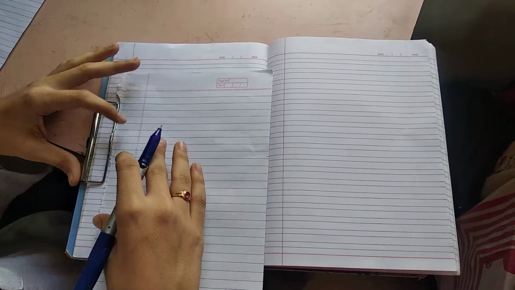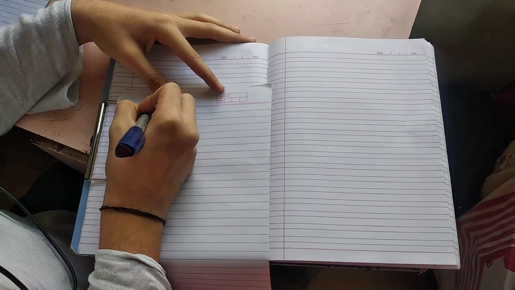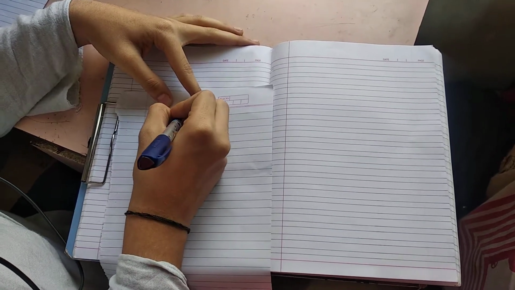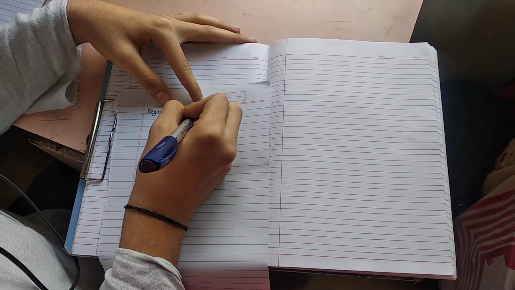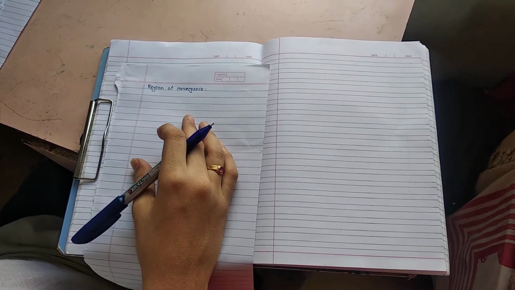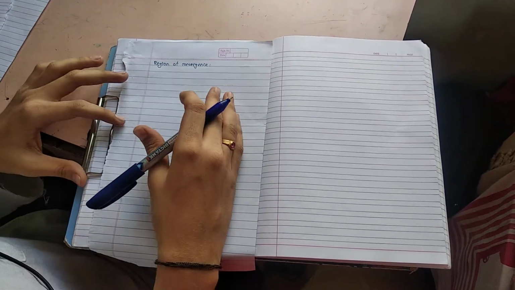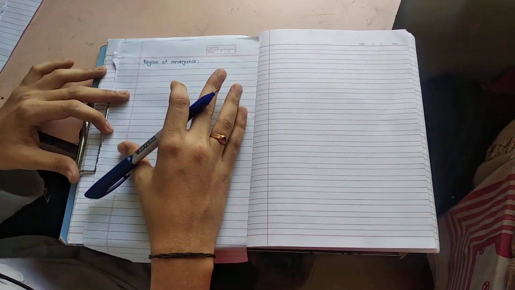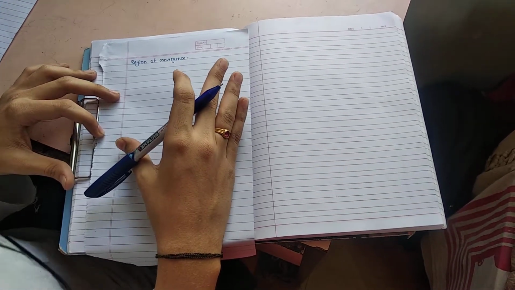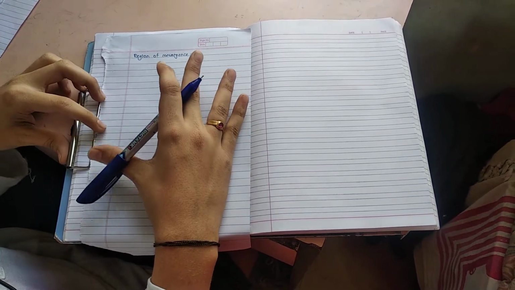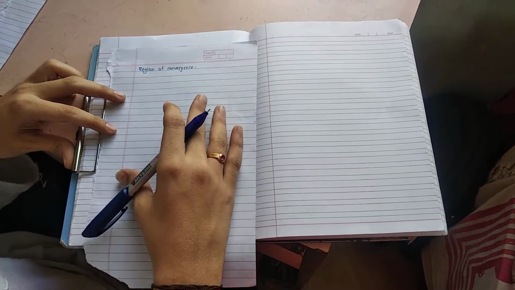First of all, we see what is region of convergence. Region of convergence is nothing but a range of complex variables S in the S plane for which the Laplace transform is finite or convergent. Or in simple words, we can say the values of S for which the integral remains finite.